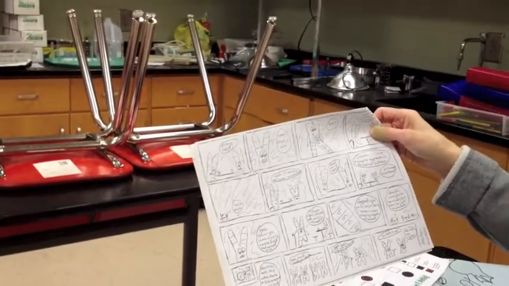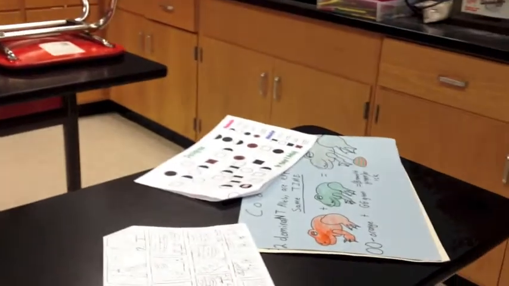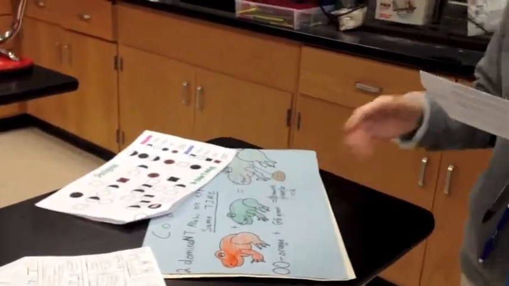They may create their own comic strip using the information that they've learned. They might create a story or another written product. I try to have them do some type of activity that will cause them to create, which is on the revised Bloom, the highest level.